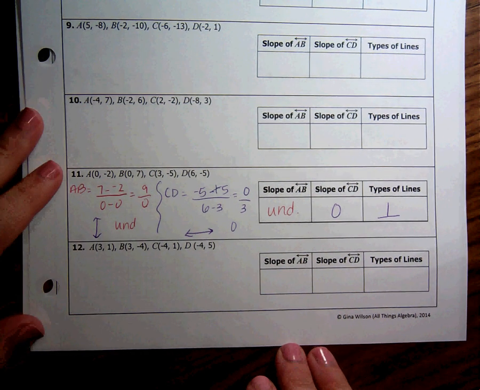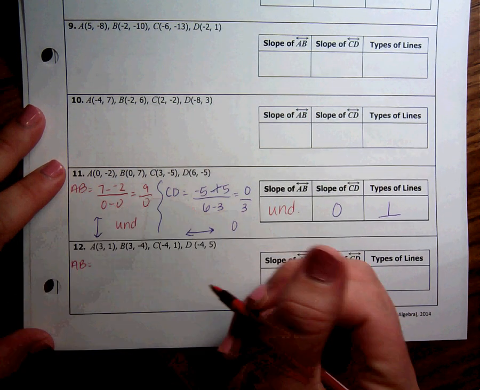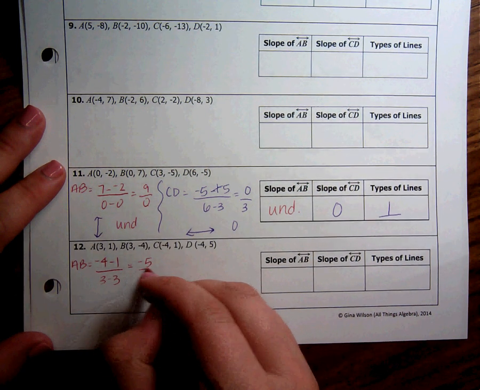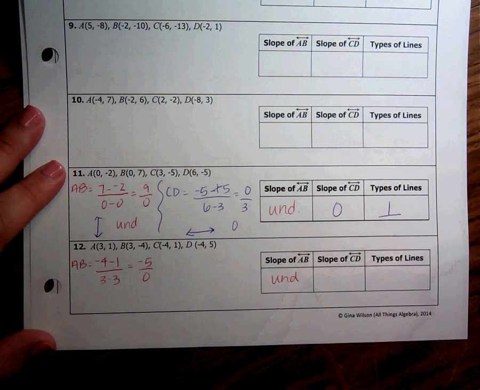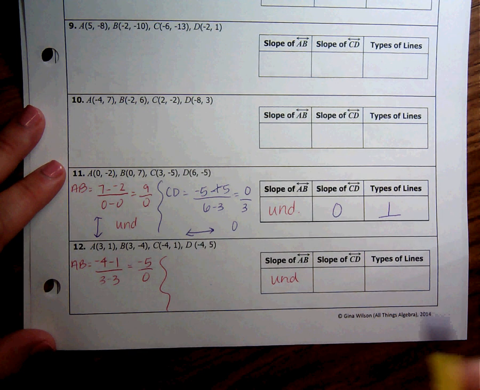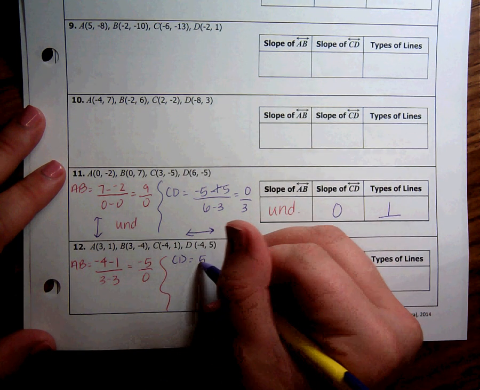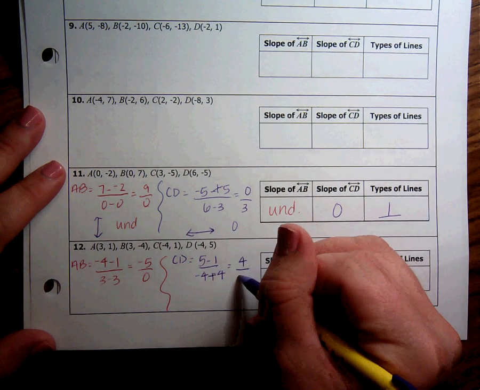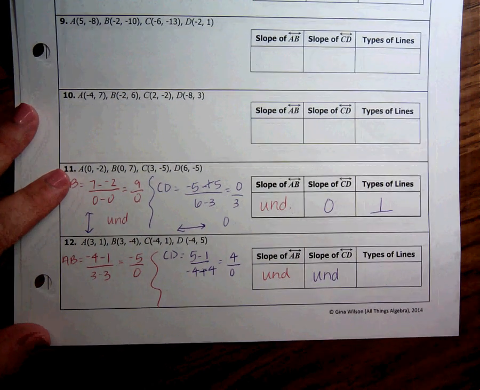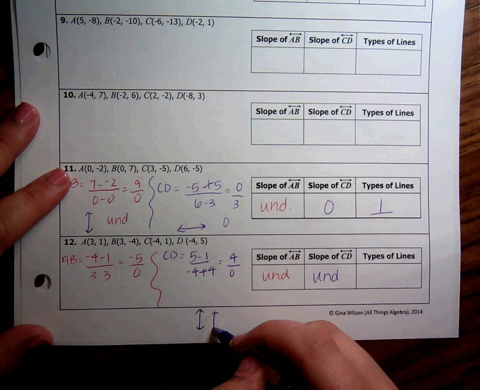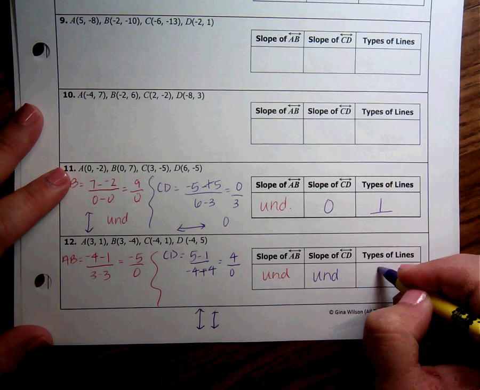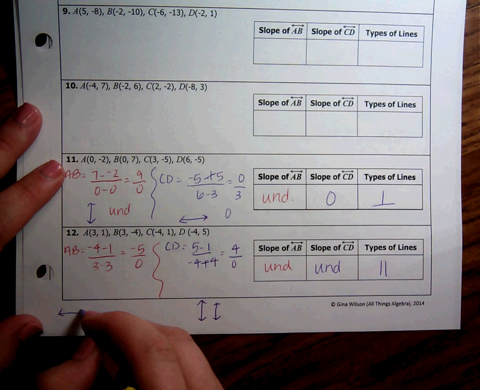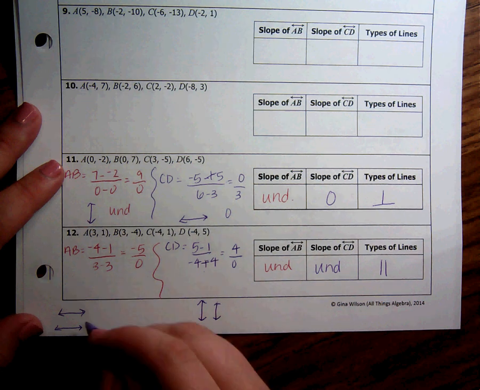Okay, the last one I want to look at is number 12, AB. We have negative 4 minus 1 all over 3 minus 3. So that gives us negative 5 over 0. That is an undefined slope. Now if we look at CD, 5 minus 1 over negative 4 minus negative 4. So that is 4 over 0, which again is undefined. So when you have 2 undefined lines, that means they're both going up and down at the same time. So those would be parallel. If you would have gotten a slope of 0 and a slope of 0, that would have just been 2 lines going left and right. So those would have been parallel as well.